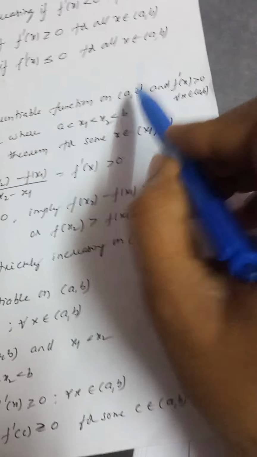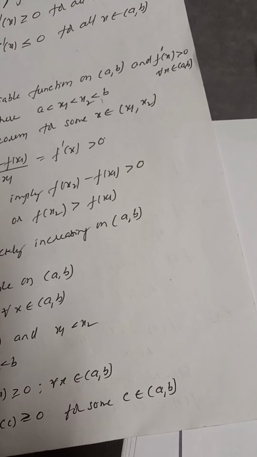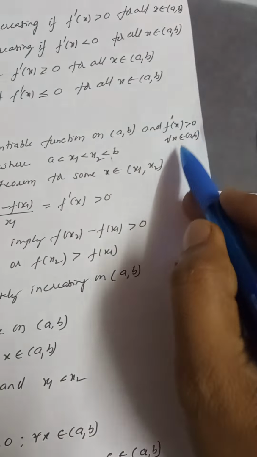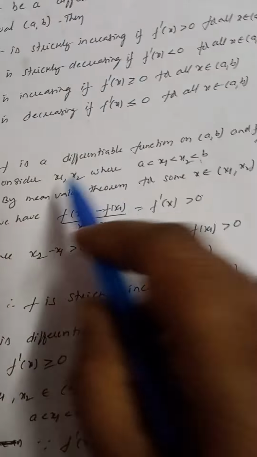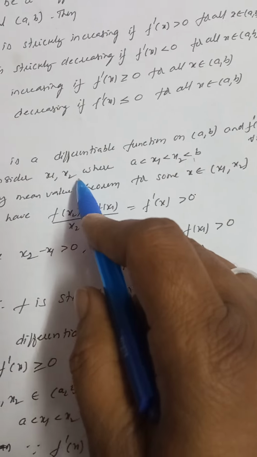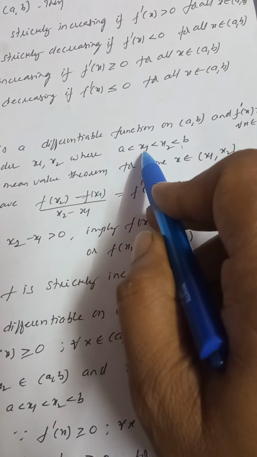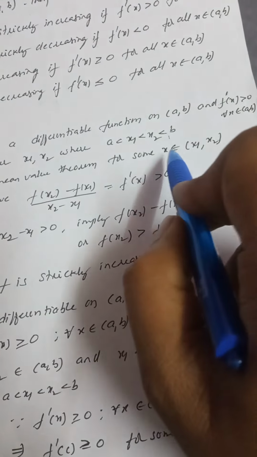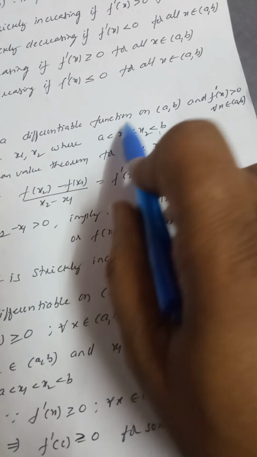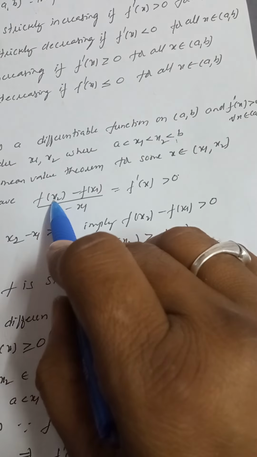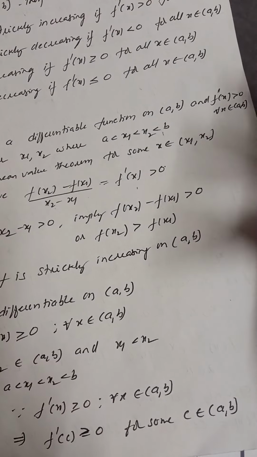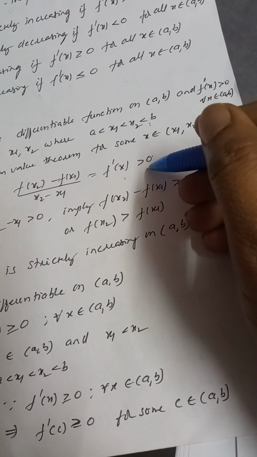What is f? f is a differentiable function on the open interval (a, b), and f dash of x is greater than 0 is given for all x belonging to the open interval (a, b). Consider x1, x2 where a is less than x1, less than x2, less than b. By the mean value theorem, for some x belonging to this interval only, we have f of x2 minus f of x1 by x2 minus x1 is equal to f dash of x, which is obviously greater than 0.